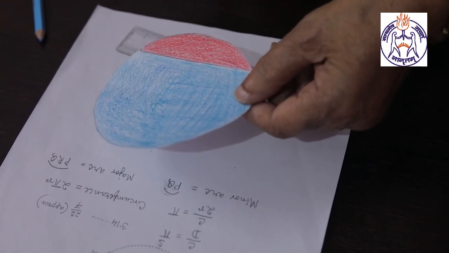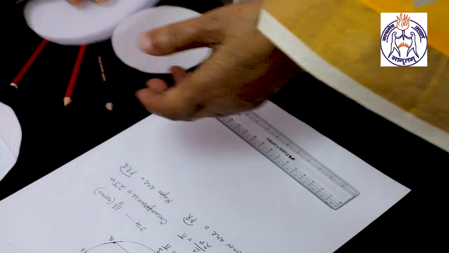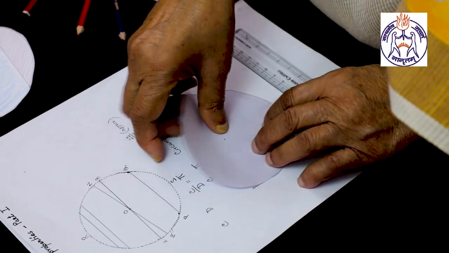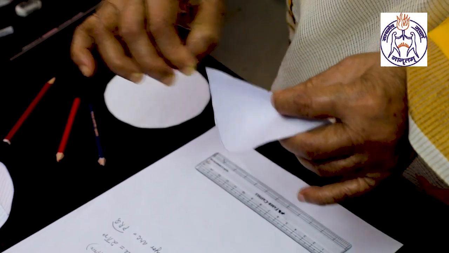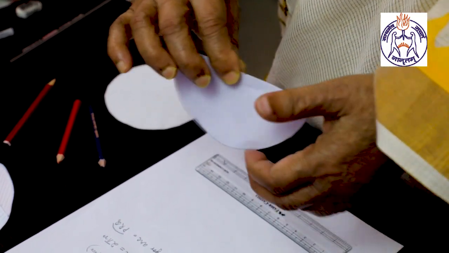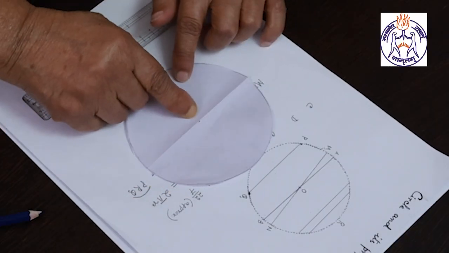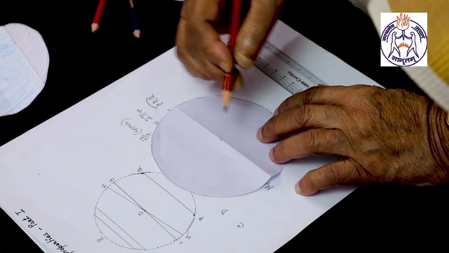There is another interesting point in a circle: if the chord is the diameter, what will happen then? Let us again fold a line through the center. So this is the diameter. If this is the diameter, what about the segment then? Diameter is also a chord.